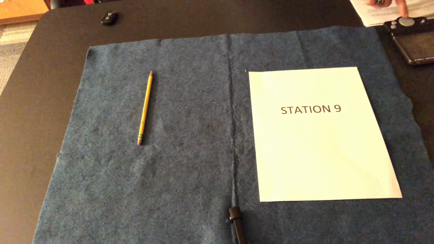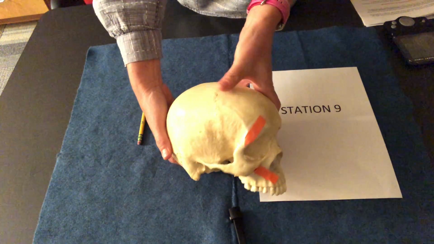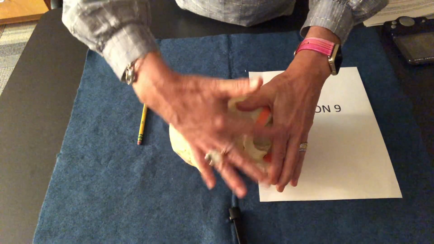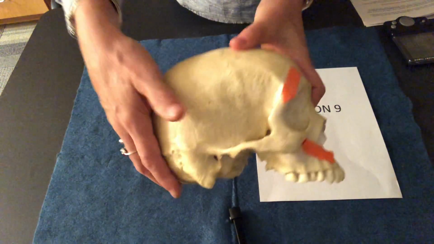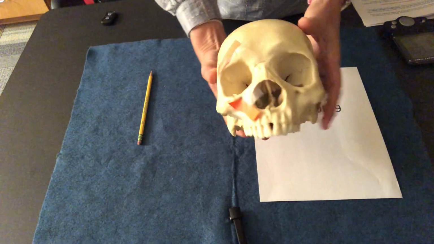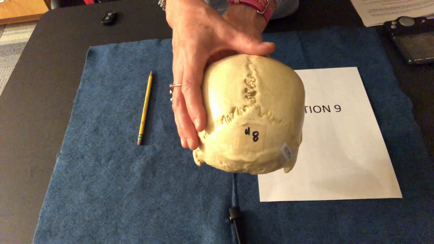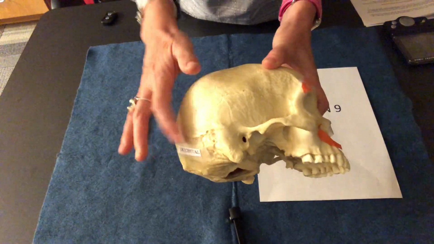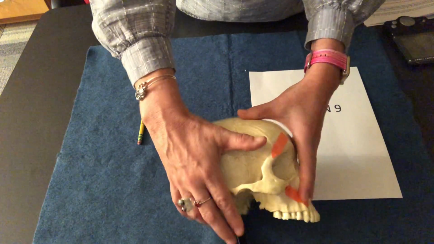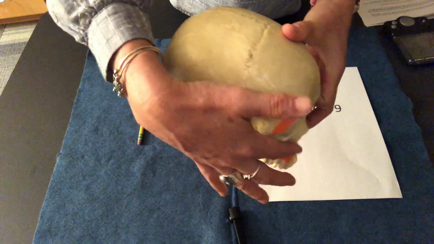Okay, you will once again have 90 seconds. Okay, and you are identifying this bone here. So there's the front of the face. There is the back of the skull. We're talking about this bone at the midpoint here. This bone here.